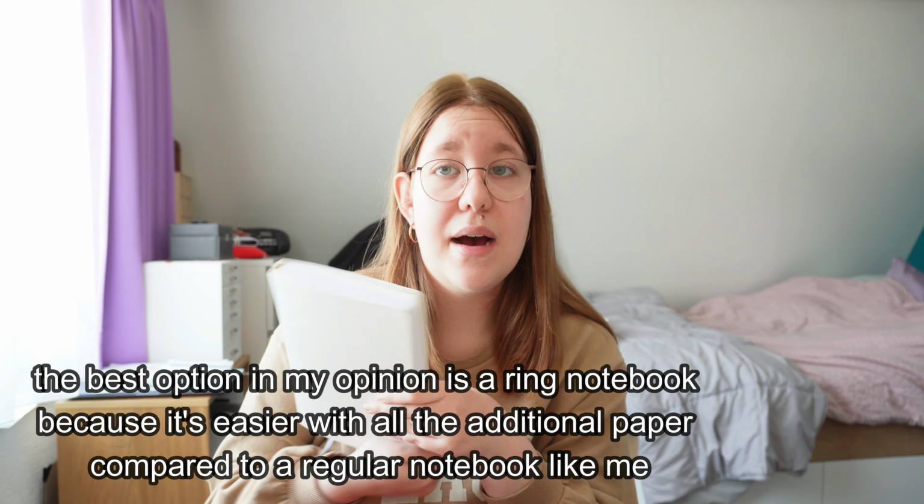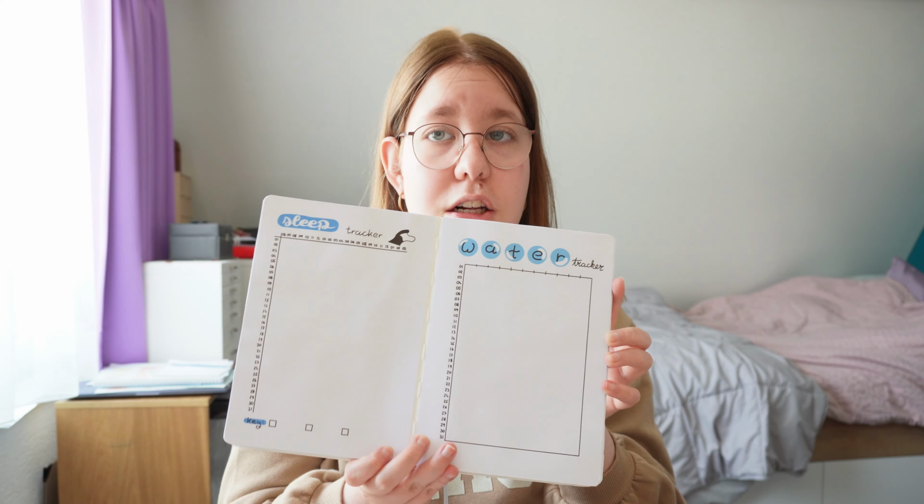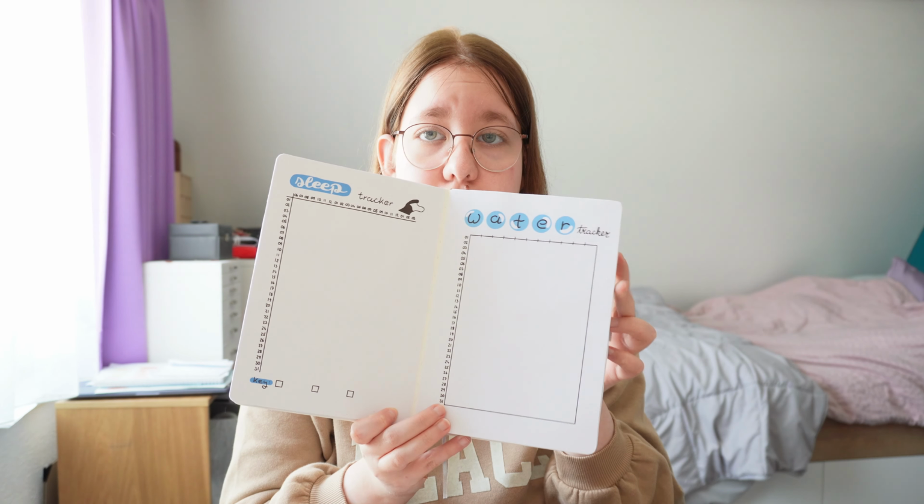I personally had this notebook and I was not going to use it, so I decided to turn it into the notebook that I glue it in. So I already have a bunch of different pages, if I can find them, glued inside of this journal.